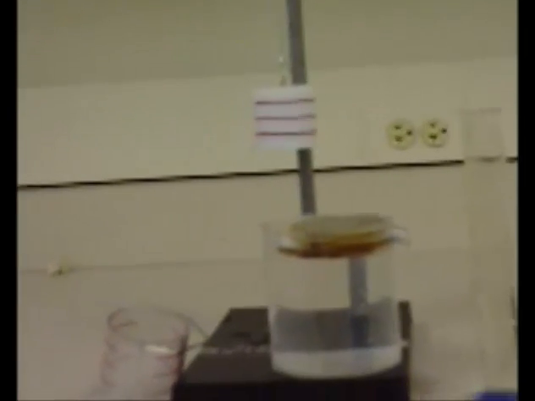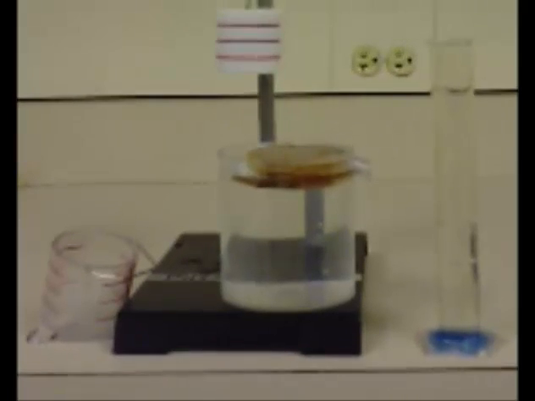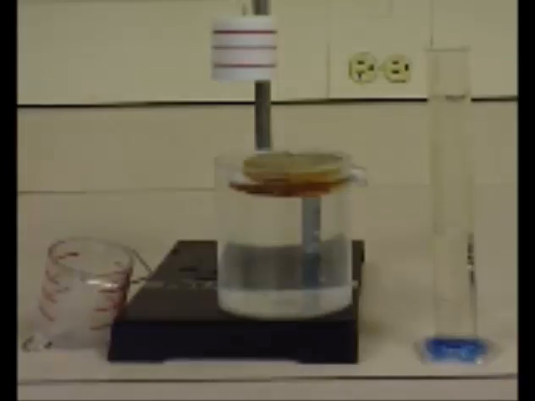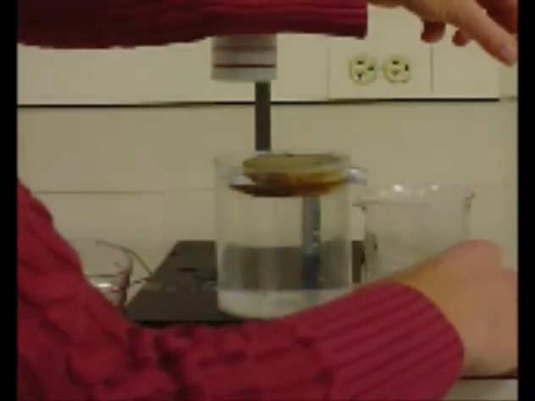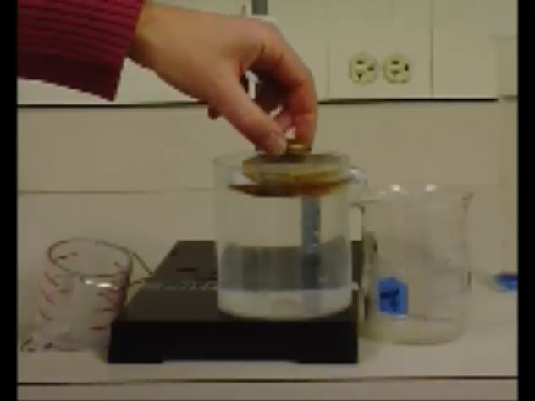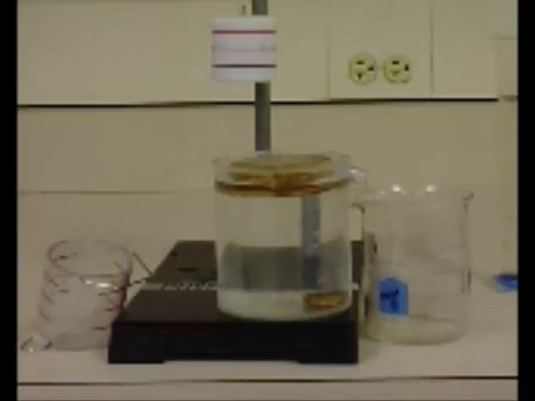And now I'd like to see what happens if I put mass on top of my wooden boat that's floating there in my overflow can. Can you think about what would happen if mass was put on top of that floating piece of wood? I'll give it a try here. Oops, I lost it. I'm going to give it another try.